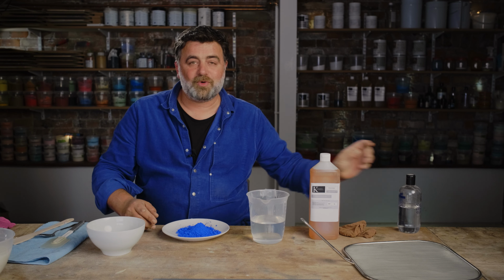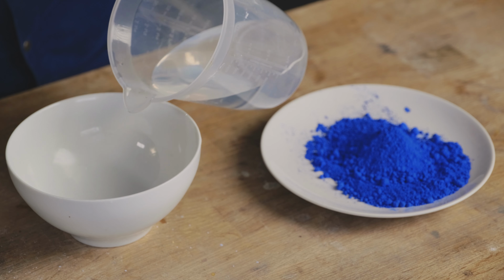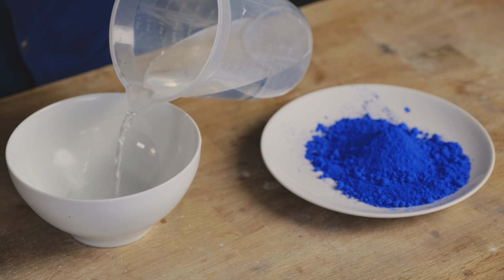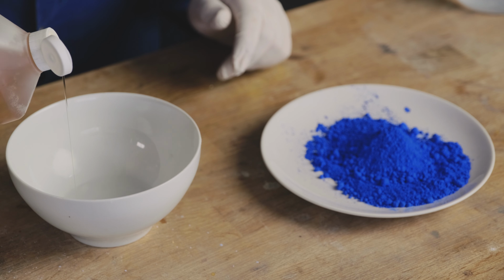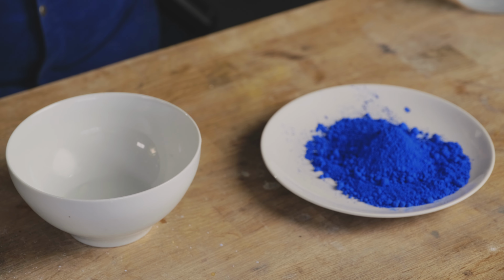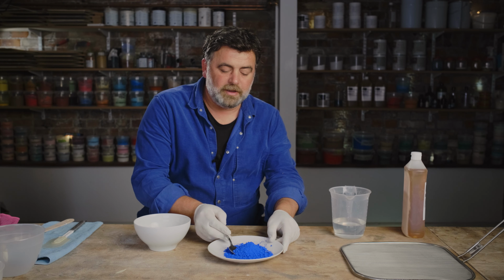So I will start by pouring some water first, only a little amount at the bottom to make sure that I won't have any dry bits of pigments after the mix. I'm adding now a few drops of black soap to help the dispersion. I can now add the pigments.